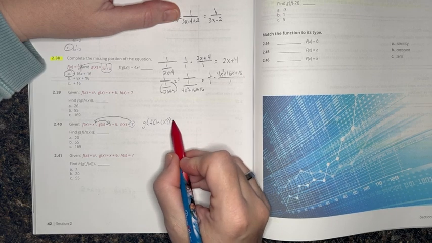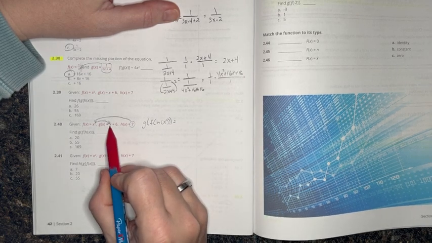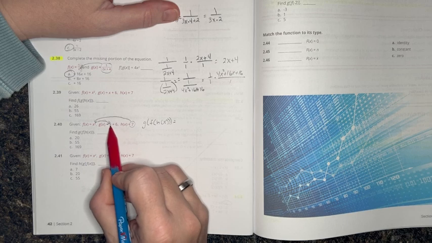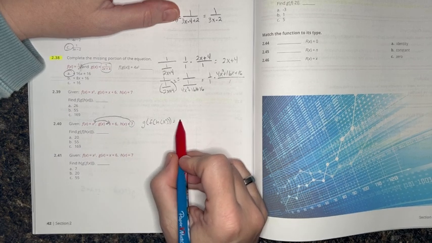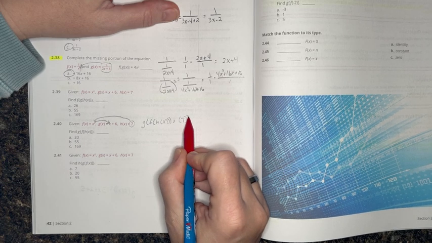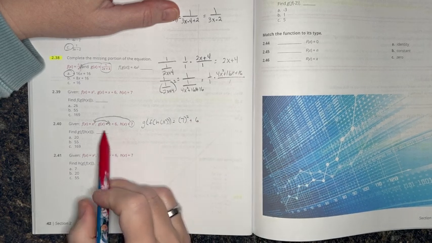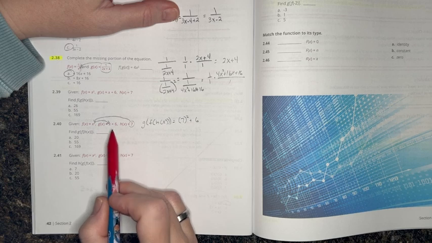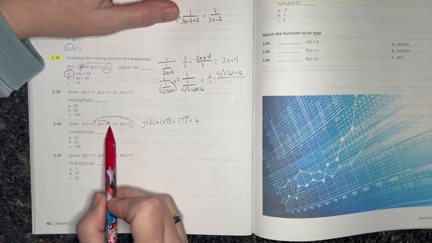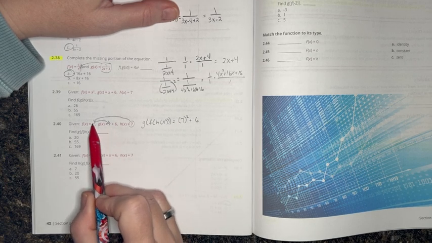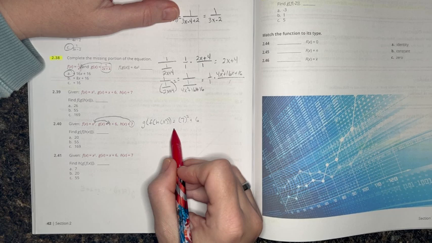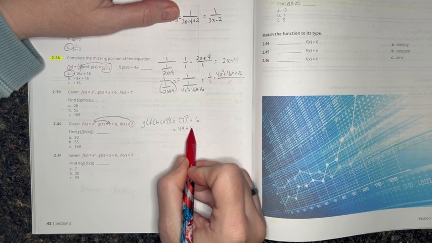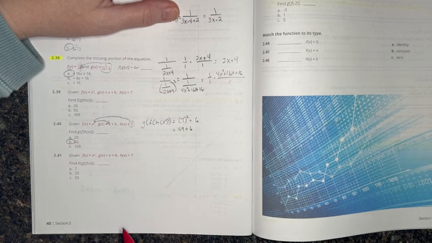So that is going to be equal to x, the first part of g, right? But that x is an x squared. But that x squared is actually a 7 squared plus 6, because that's all that's left over here. Did you see how I did that? The first part of the g is the x. The x is actually an x squared. The x squared is actually a 7 squared. So 7 squared plus 6, 49 plus 6 gives me 55 as my answer.